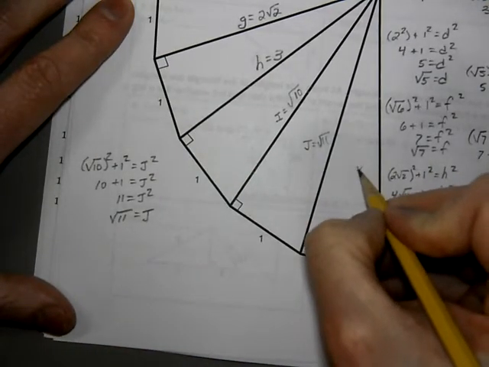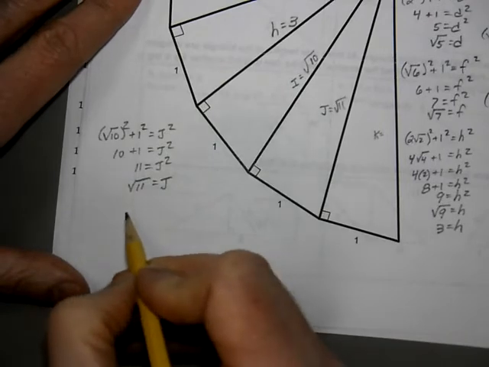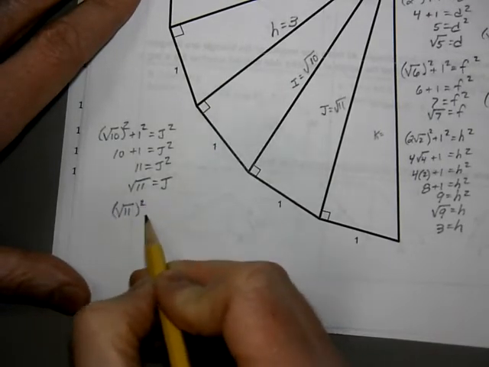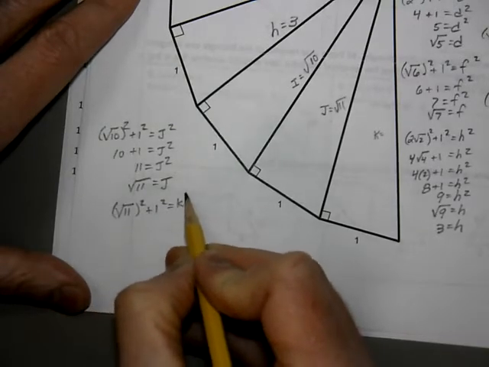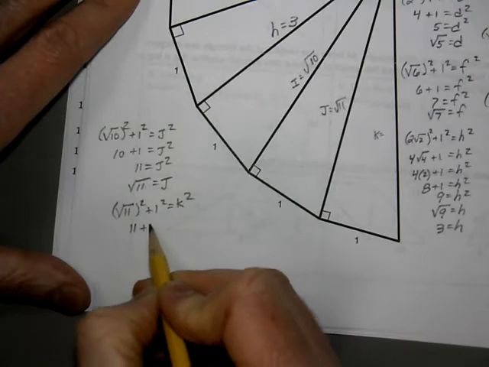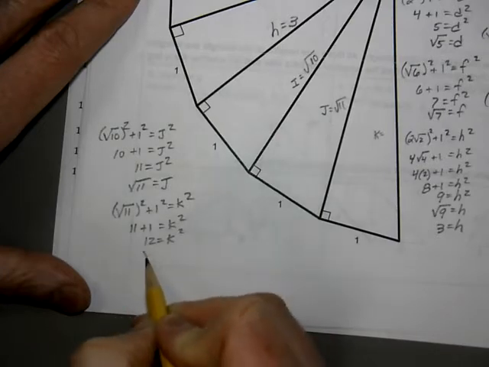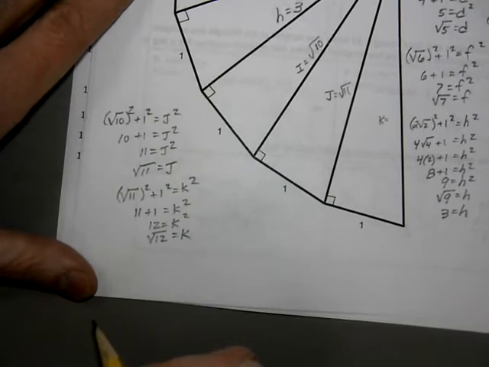And then our last one that we'll do is here at K. So square root of 11 squared plus 1 squared equals K squared. So we take the square root of both sides.